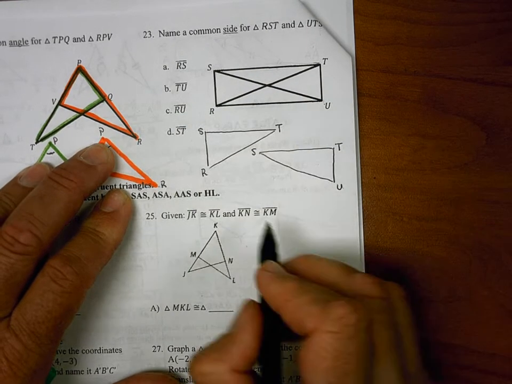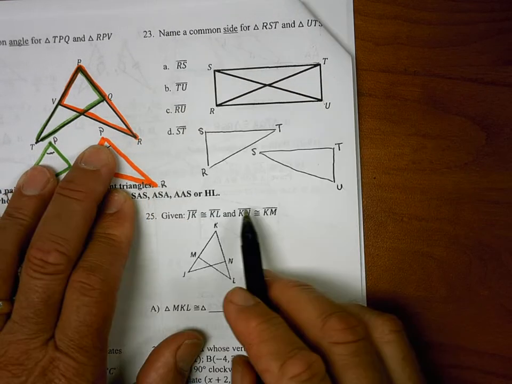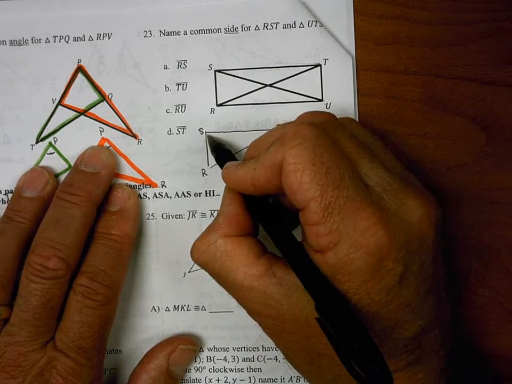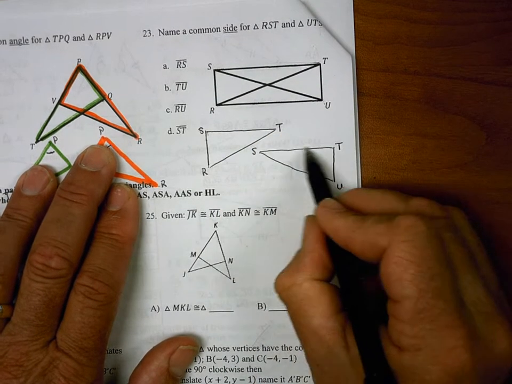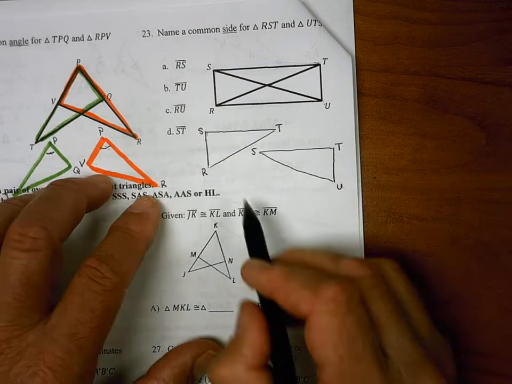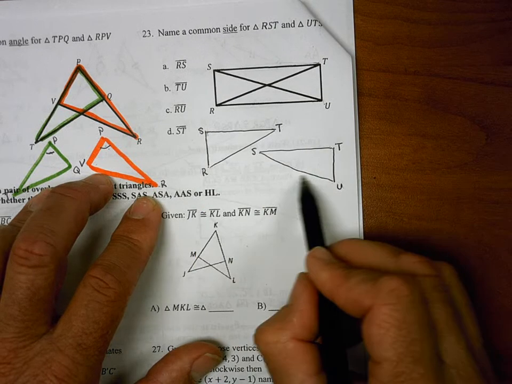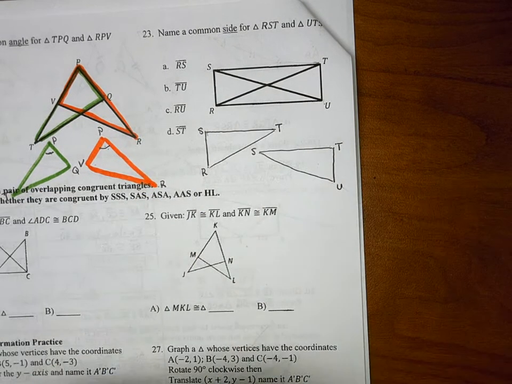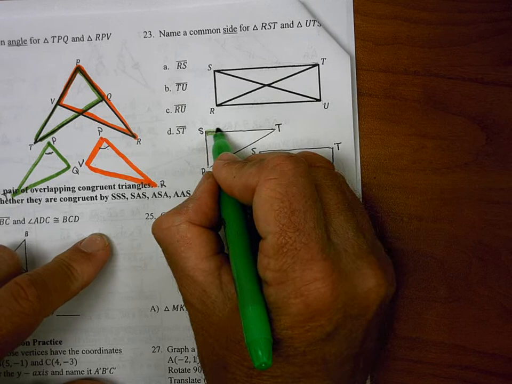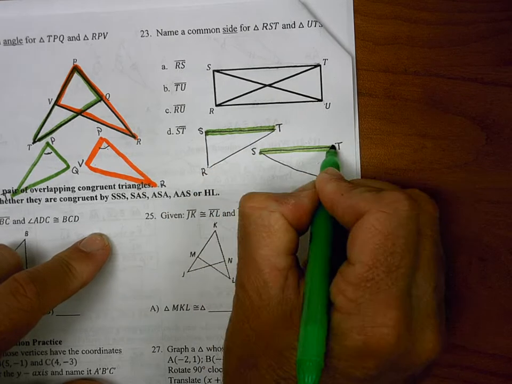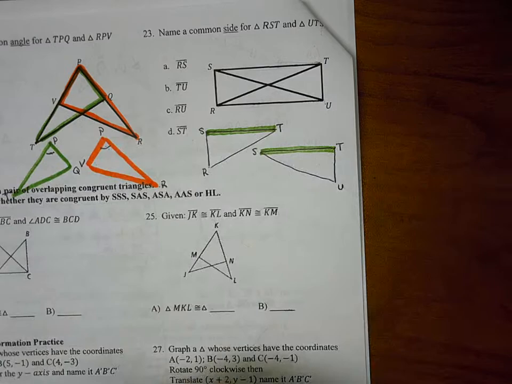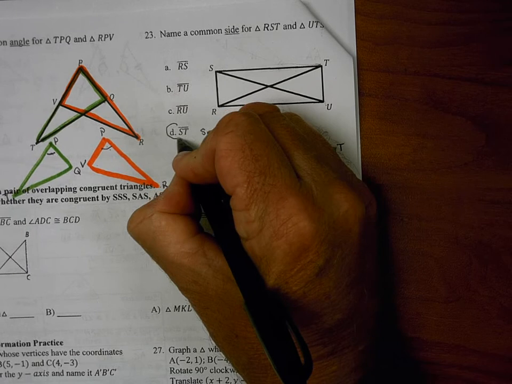Okay, so now I'm looking for a common side. So let's look. I have side SR. Is there a side SR over here? No. I have an ST. Is there an ST over here? Yes. So you can see right here the common side between those two triangles is that side right there. So the answer to number 23 would be D, just like number 22.